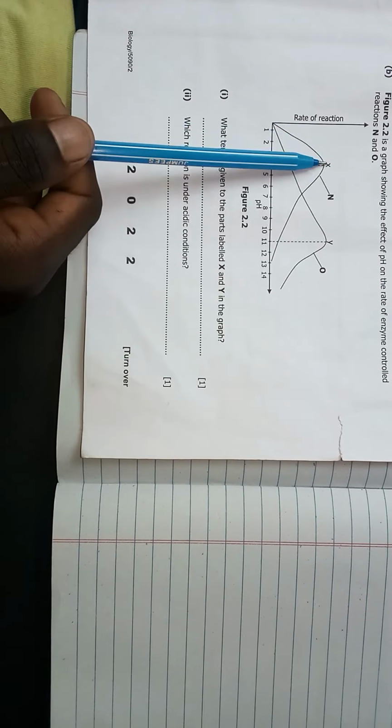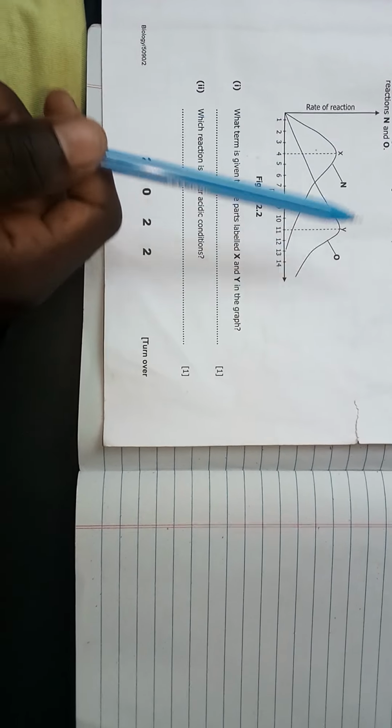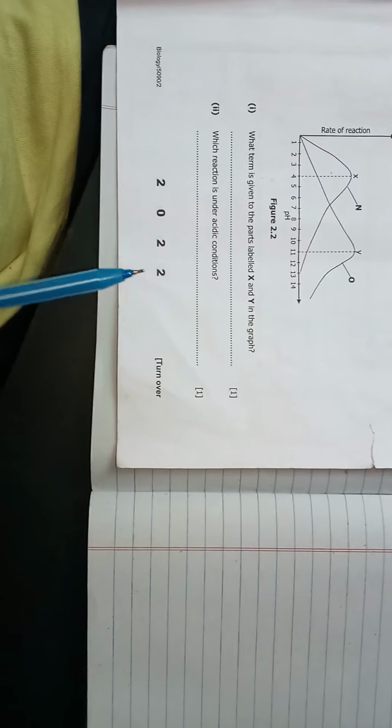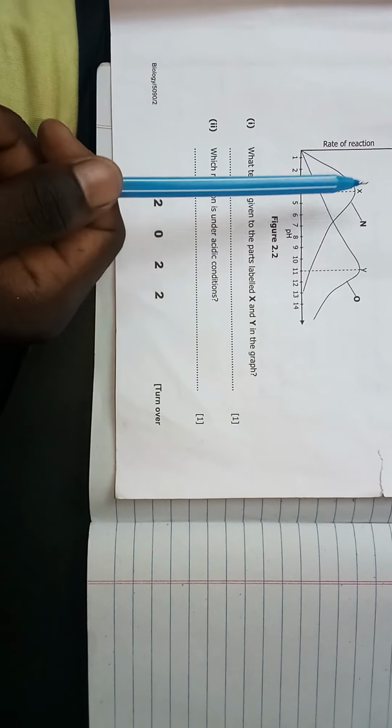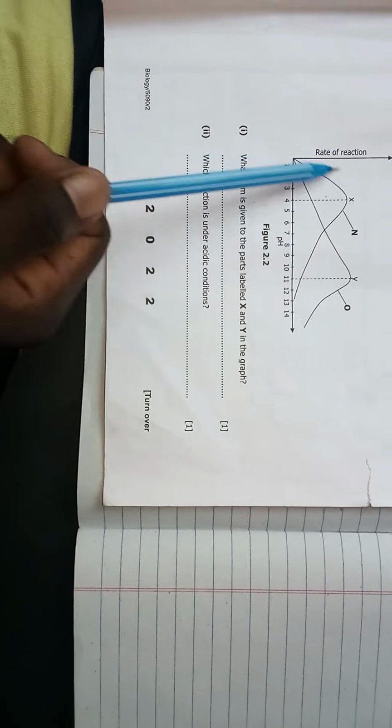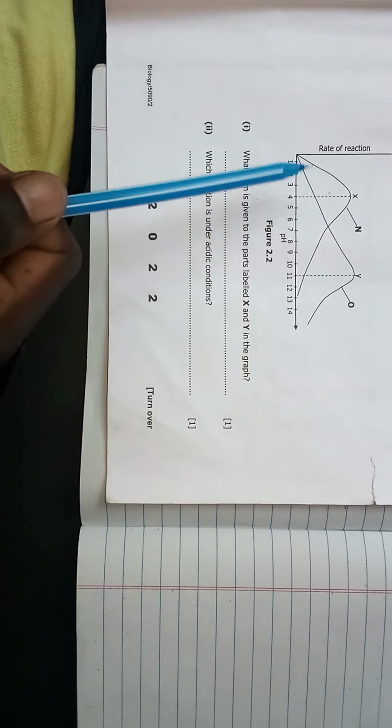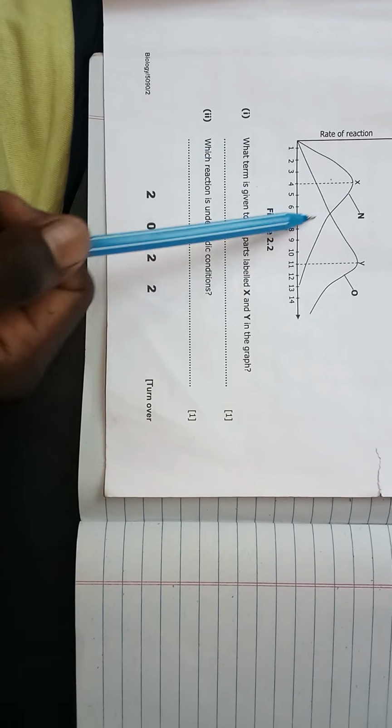So the term given to these parts. As you can see, these letters are placed at the peak of these two reactions' graphs.